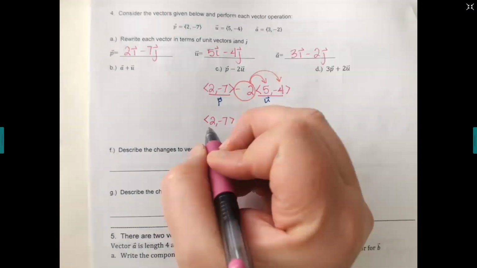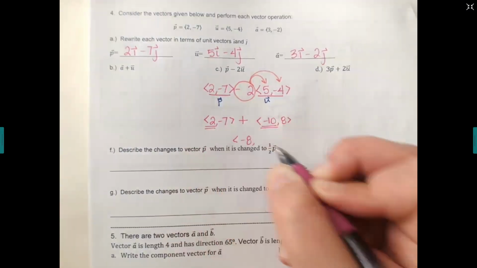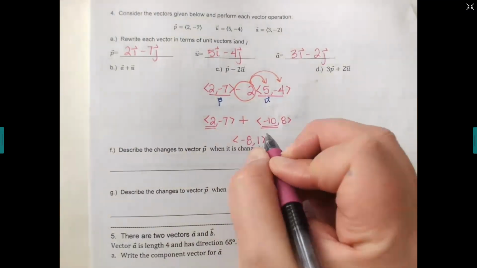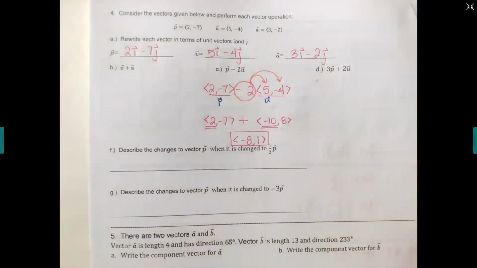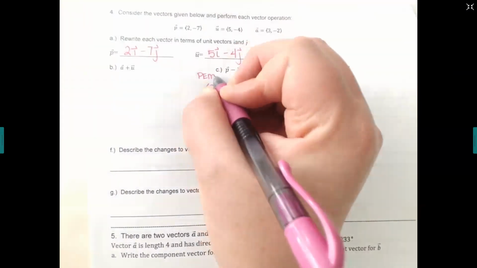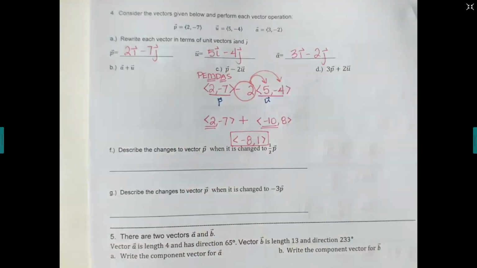So what will my X coordinate be if it's a 2 and a -10? Perfect, and then what about -7 and 8? 1. If you want to put a little note to yourself here, remember PEMDAS, you multiply first, add second.